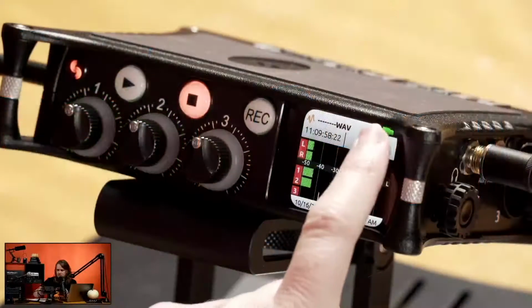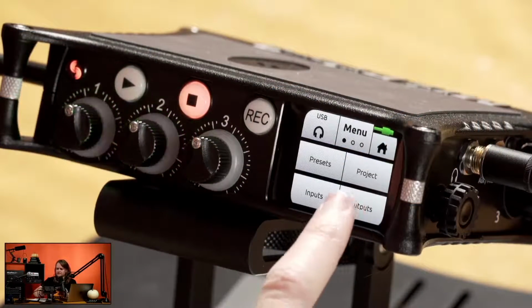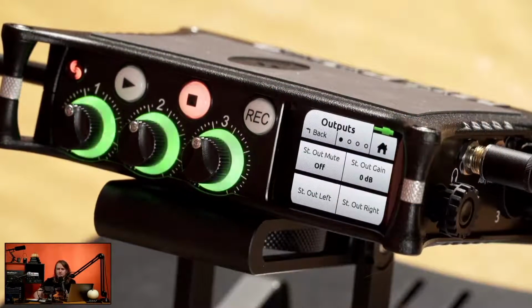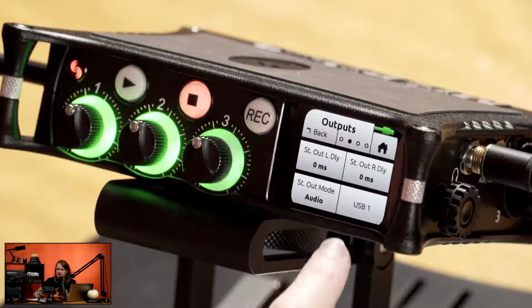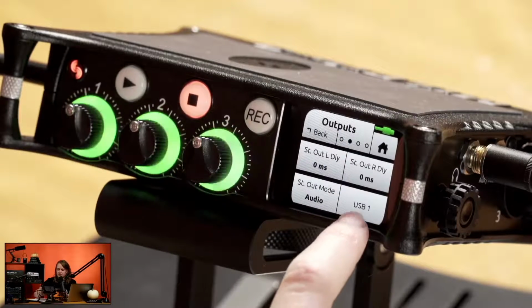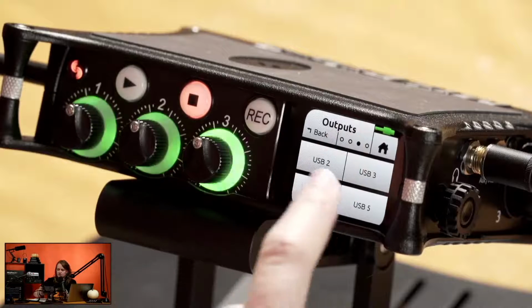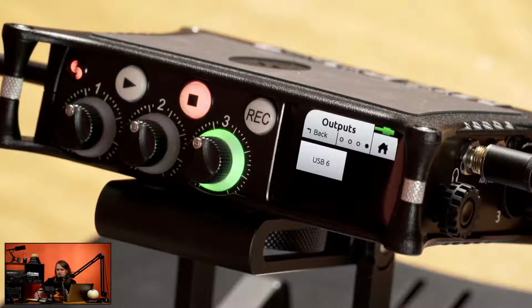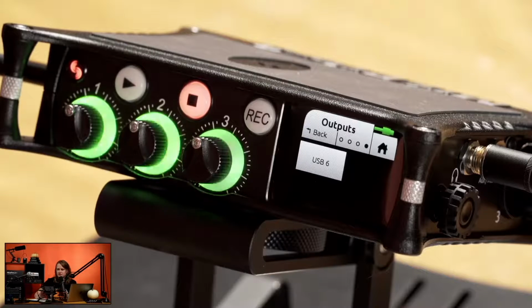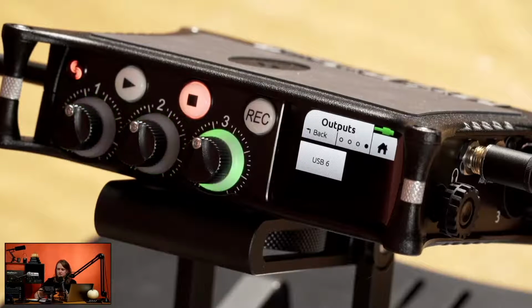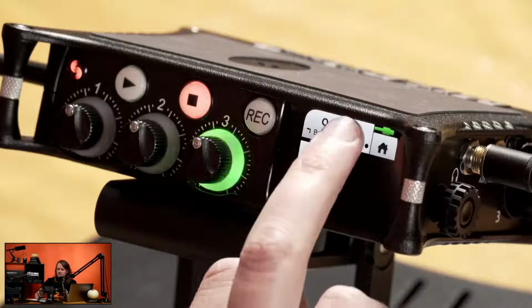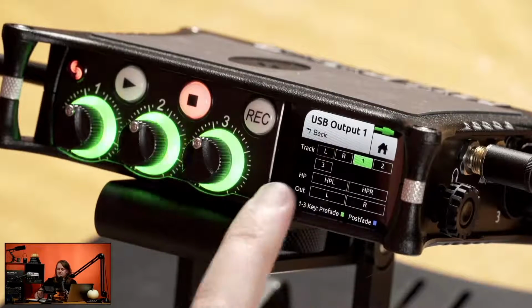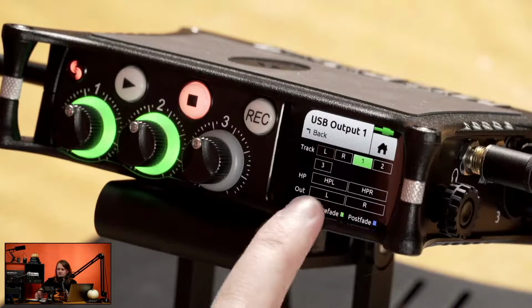I'd go into the menu, click up there, Outputs, and you can see that there are a lot of USB outputs. You've got USB channel 1, 2, 3, 4, 5, and 6. So in the MixPre II, you've got these 6 different USB outs you can map to your computer. Each one of these USB options has a whole myriad of things that you could pick from.